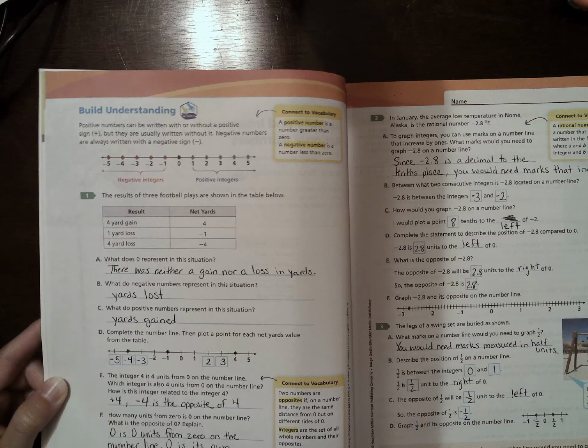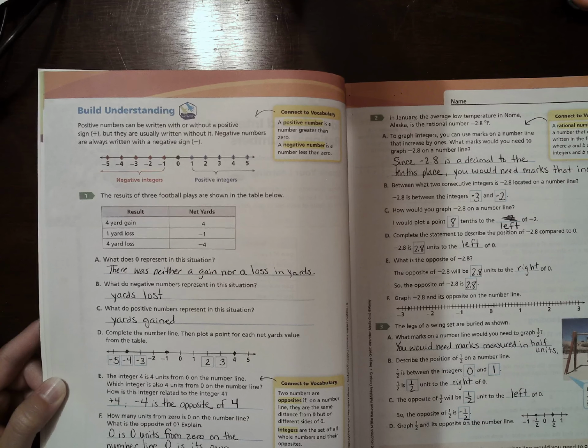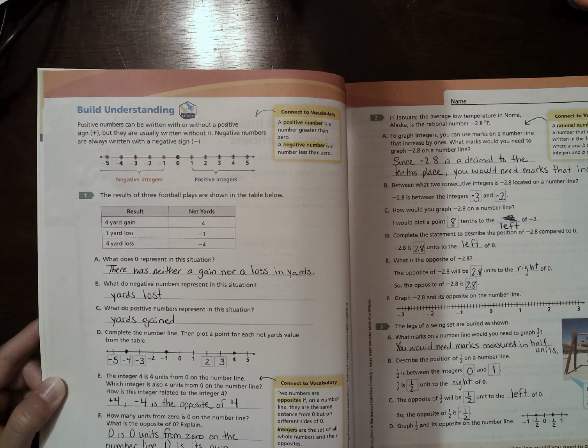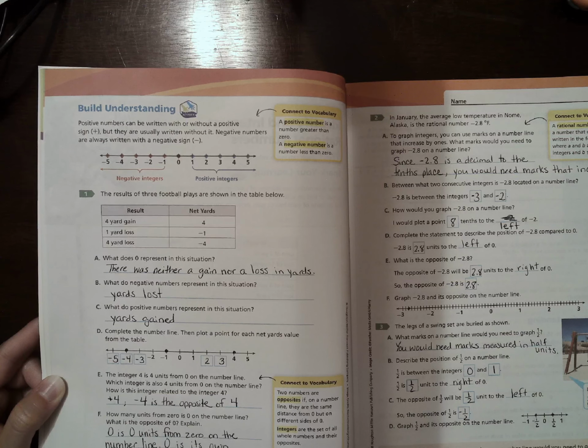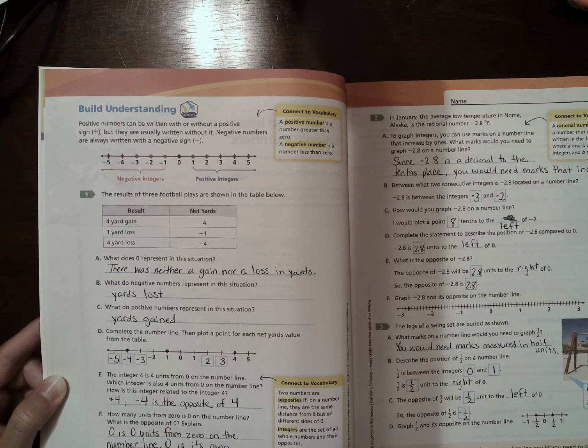A positive number is a number greater than 0. A negative number is a number less than 0. Positive numbers can be written with or without a positive sign, but they are usually written without it. Negative numbers are always written with a negative sign.